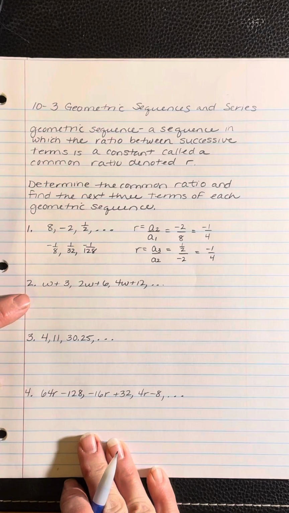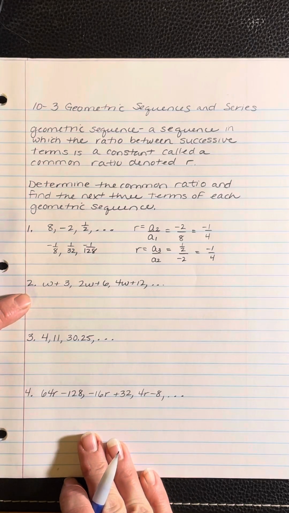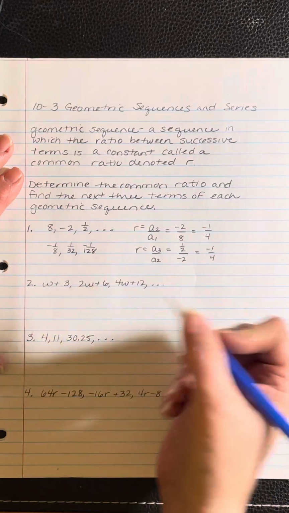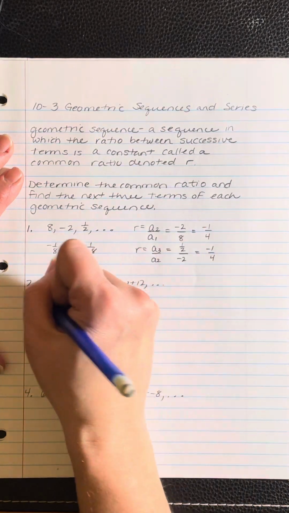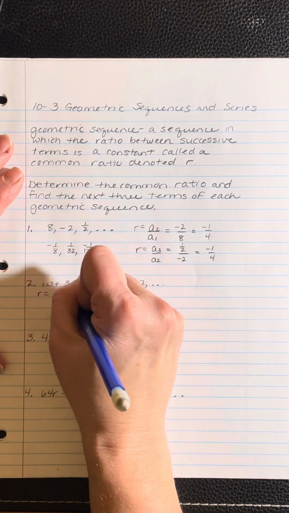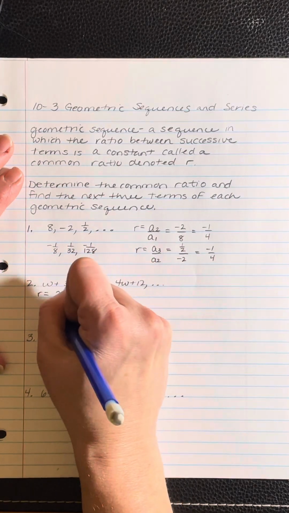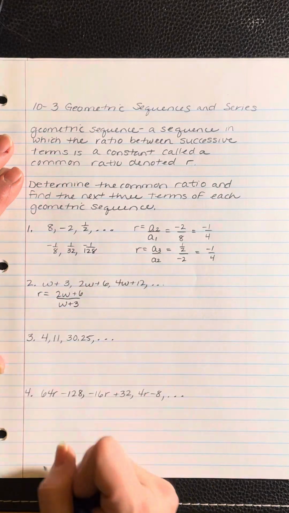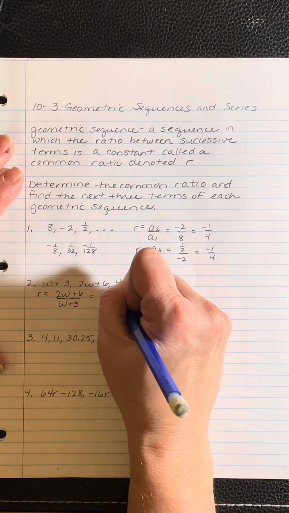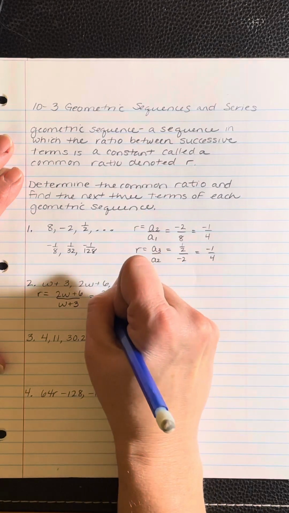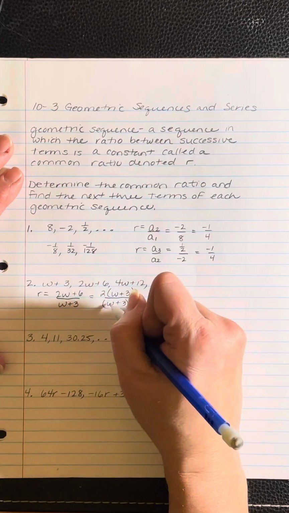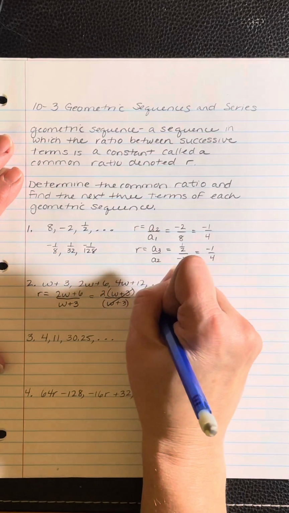So this one is a little trickier, okay? We're still going to do the same thing. So we're still going to say, all right, to find my r value, I'm going to take 2w plus 6 divided by w plus 3. So in order to simplify that, I have to factor out that 2. And then when I have that factored, those will then cancel, and my r value is 2.